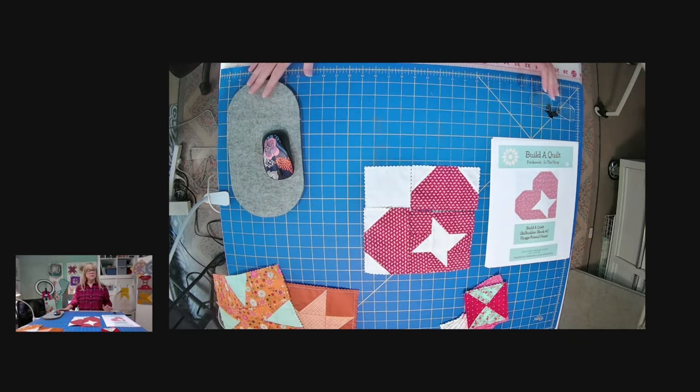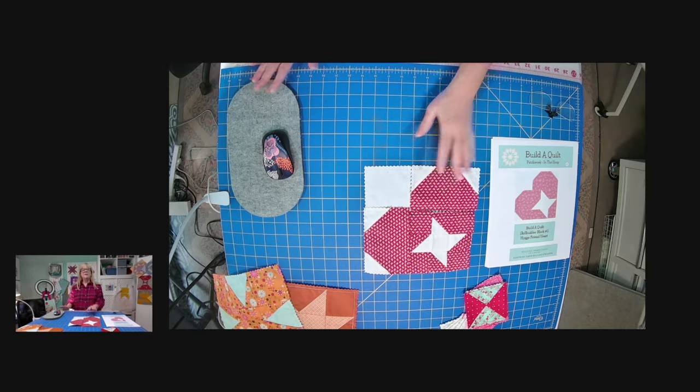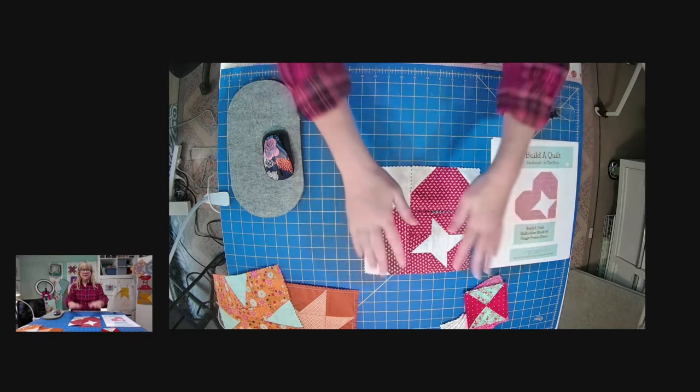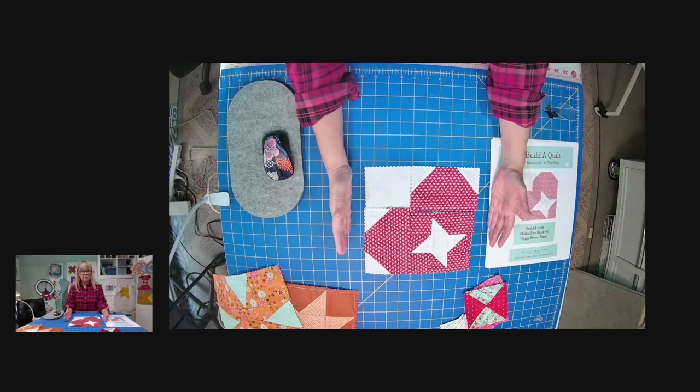So if you are someone who likes more curve and more roundness in some of your quilts, segments like this will really help you with that. And so that's what we're doing this month. We're making our little Hygge friend heart block.